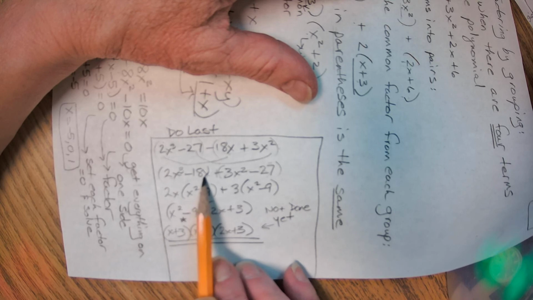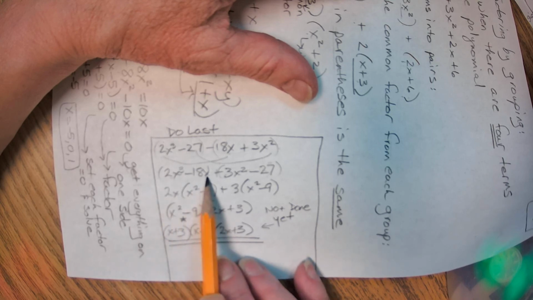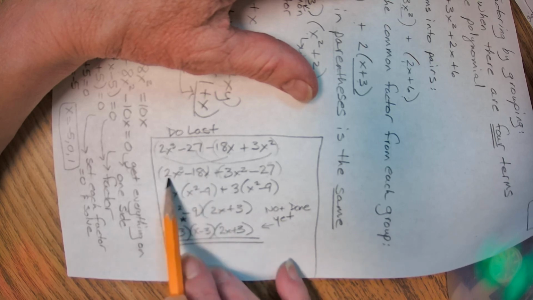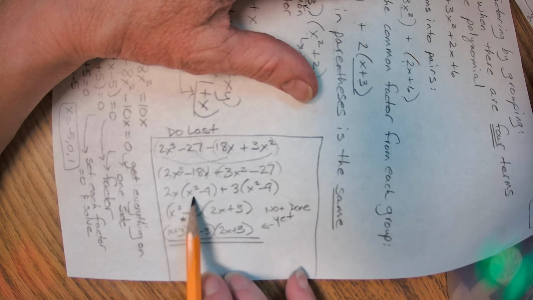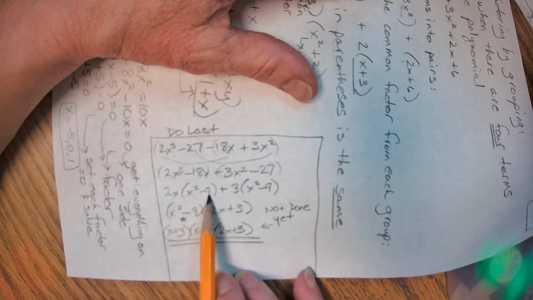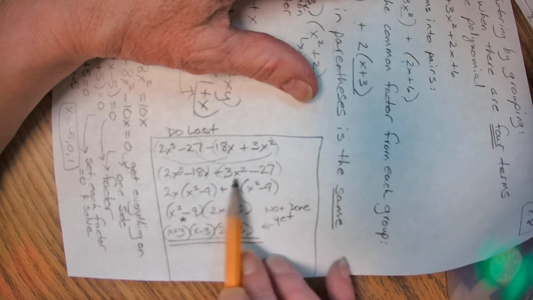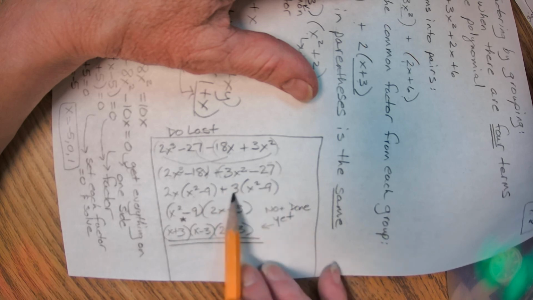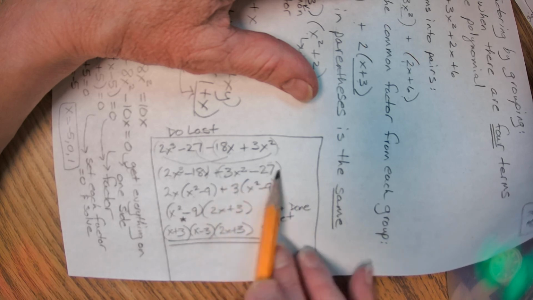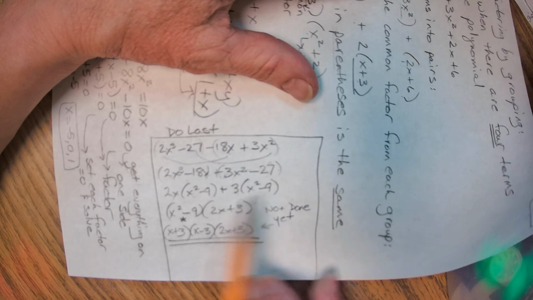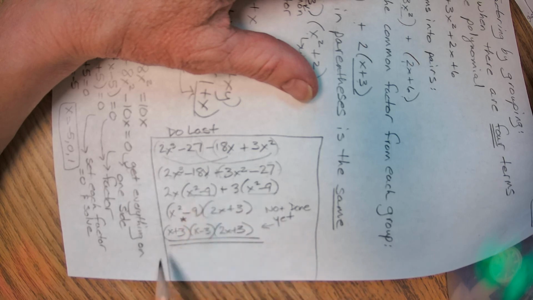And in this grouping, my common factor is 2x. And when I divide both of these by 2x, I get x squared minus 9. Common factor here would be 3. And if I divide both of these terms by 3, I get x squared minus 9. Notice now that I have a common factor here.